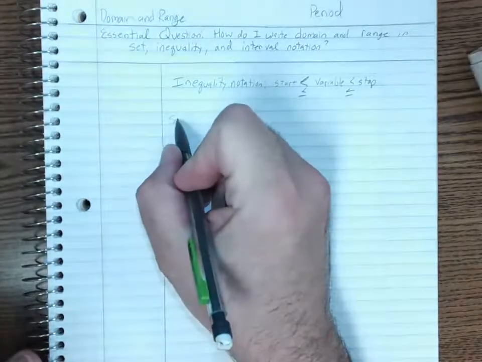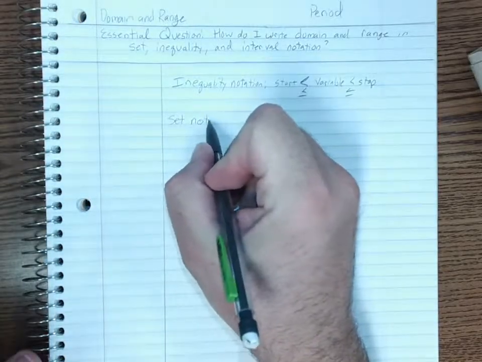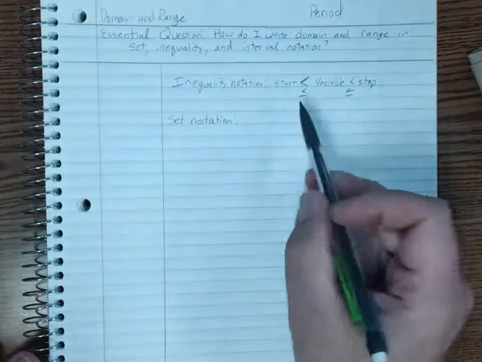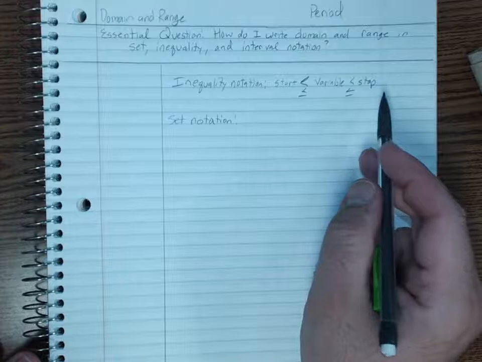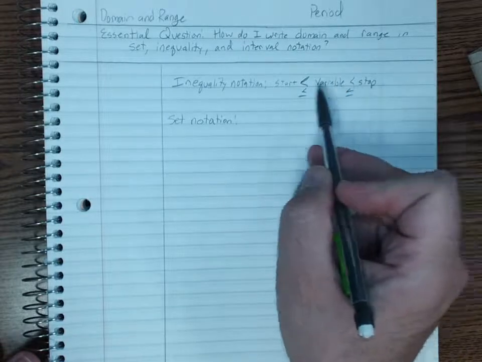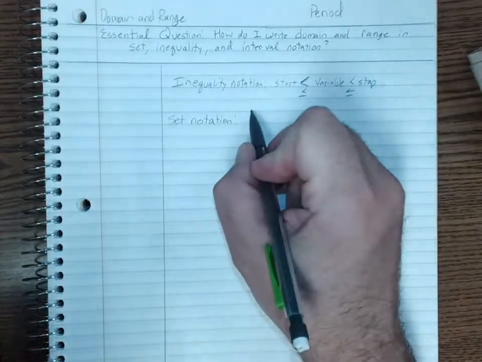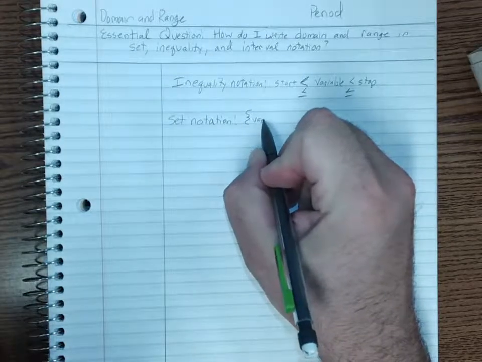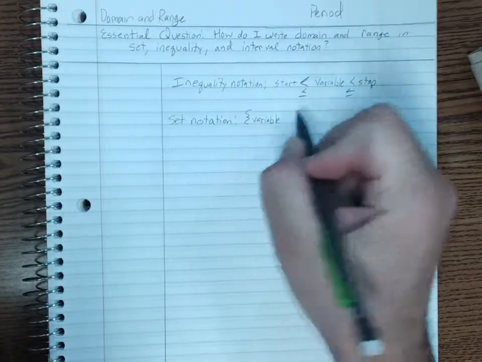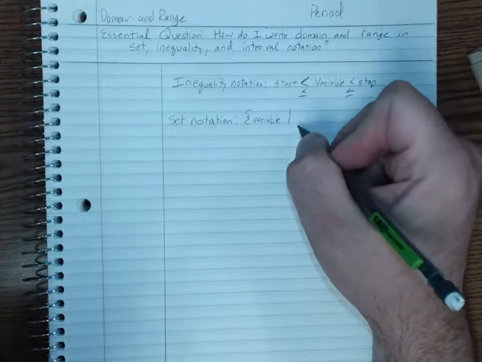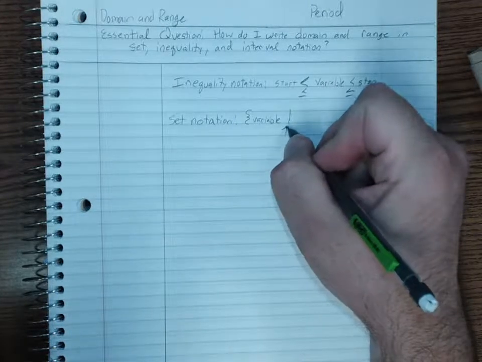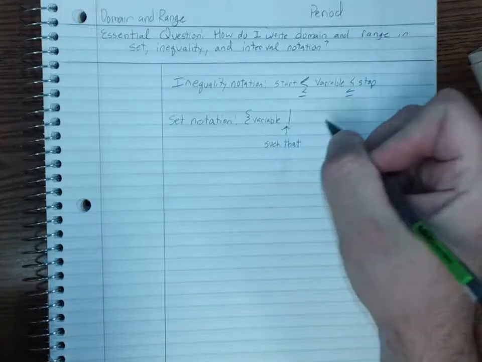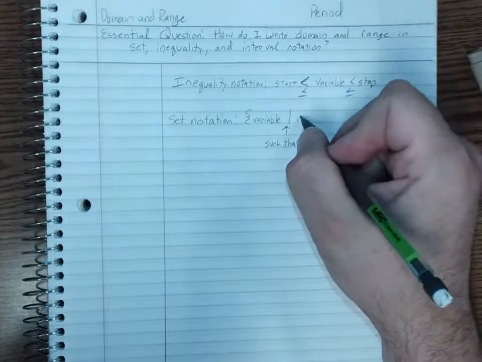Set notation is really just a dressed up version of inequality notation. It will have this piece, it'll have the inequality, but it will also have these fancy braces, and it will have the variable, and then it will have this line right there. This line means such that.